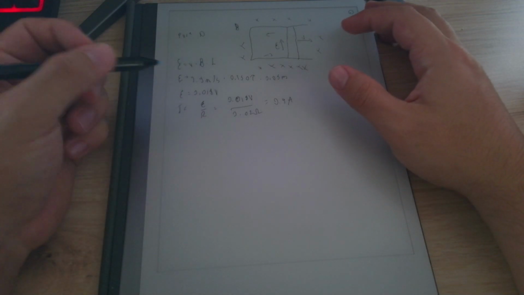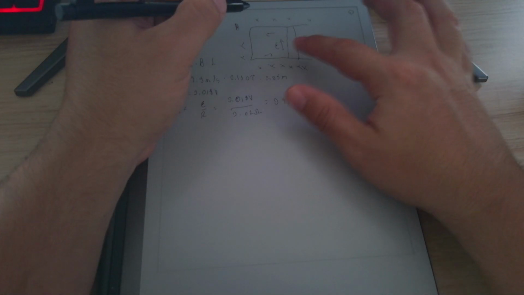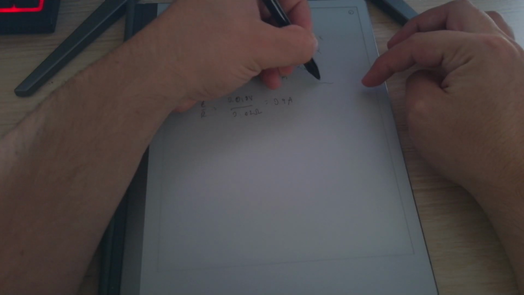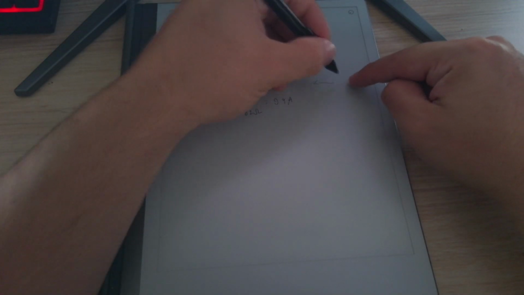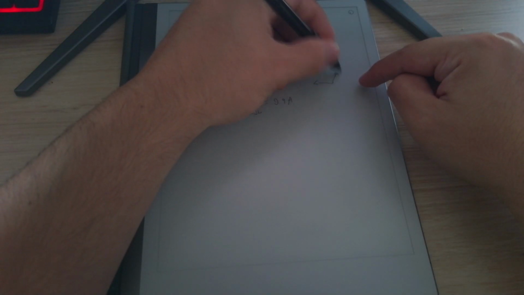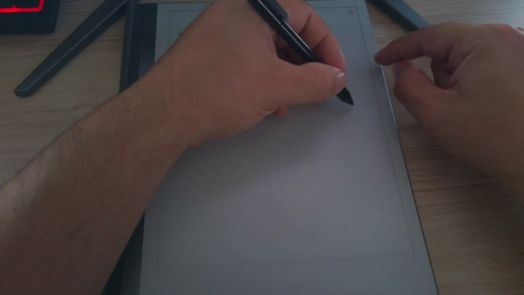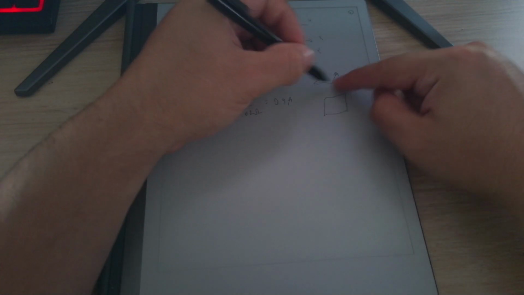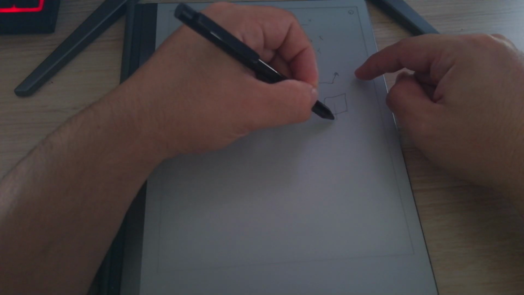Now, since we know it's moving to the left, it's going to be clockwise, because as the field is moving this way, since it's moving through it, we can just say that the force is this way. As that plane is here, it's then going to be moving in the clockwise direction.